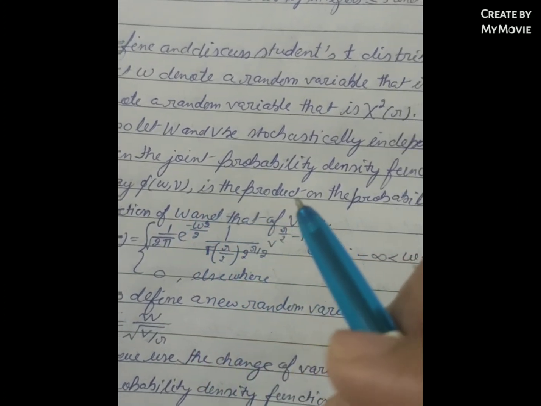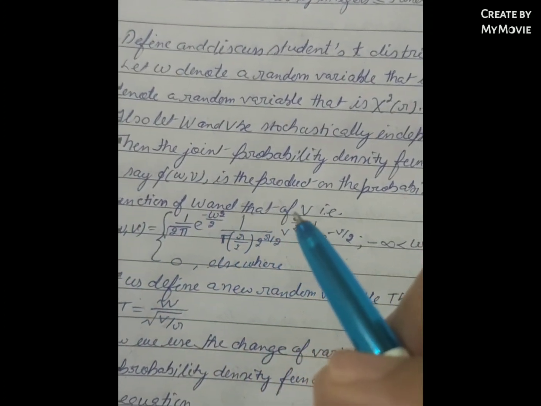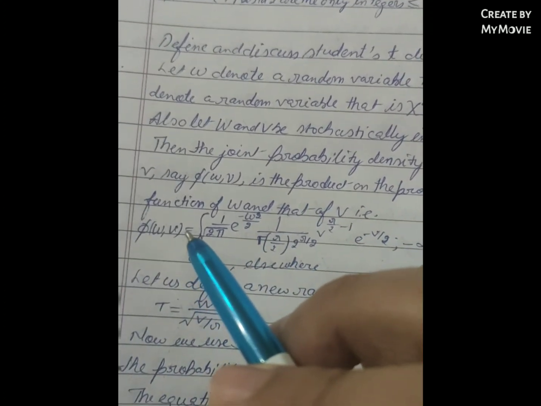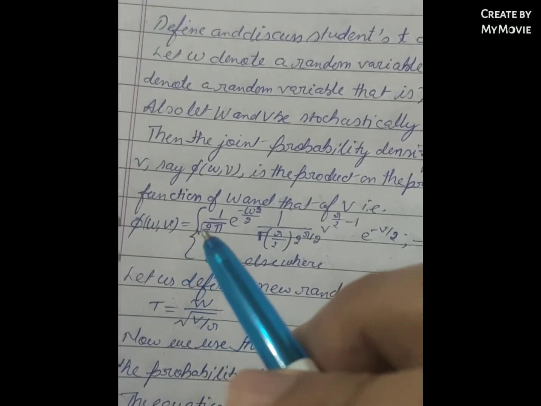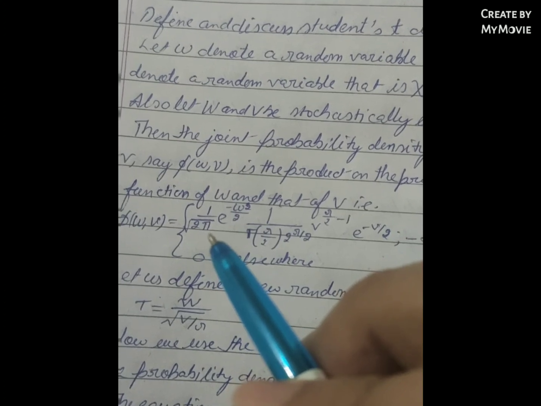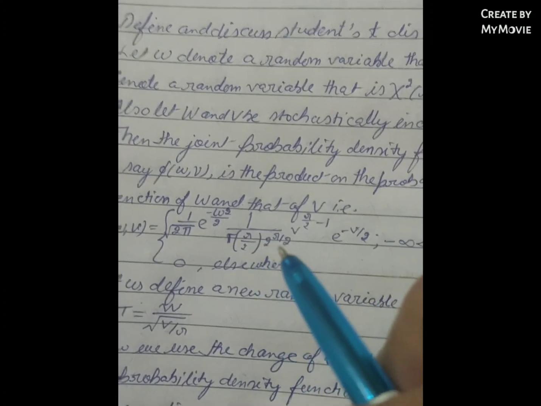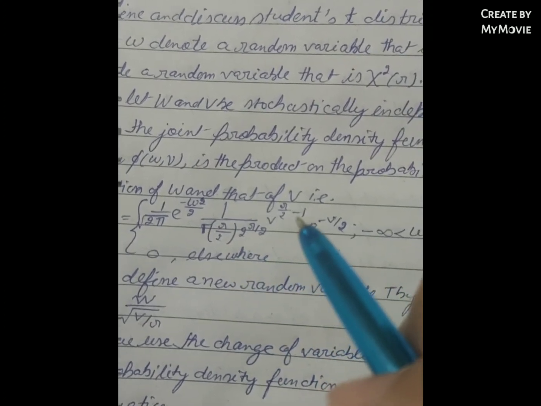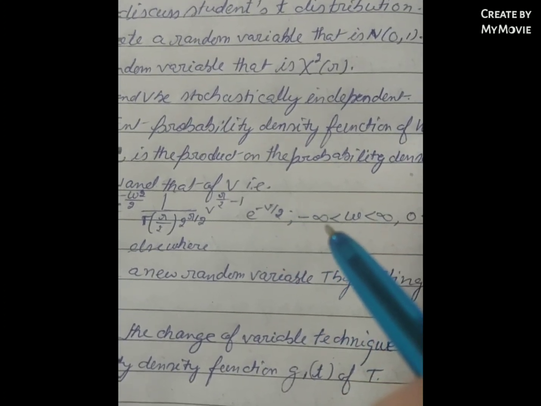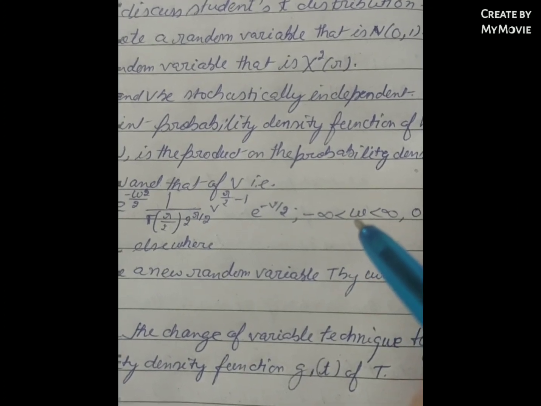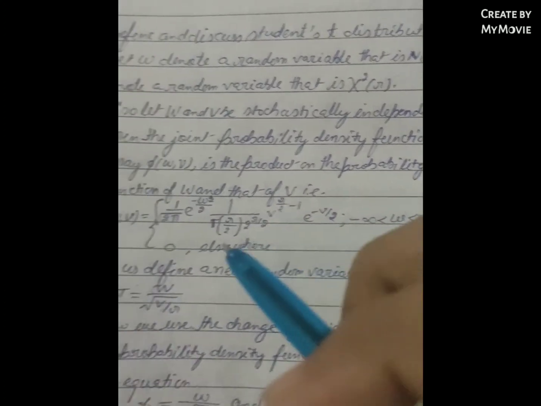Then the joint probability density function of W and V, say phi(w, v), is the product of the probability density function of W and that of V. Phi(w, v) is equal to 1 upon square root of 2 pi e raised to power minus w square upon 2, times 1 upon factorial r upon 2, 2 raised to power r upon 2, v raised to power r upon 2 minus 1, e raised to power minus v upon 2, for minus infinity less than w less than infinity and 0 less than v less than infinity, and 0 elsewhere.